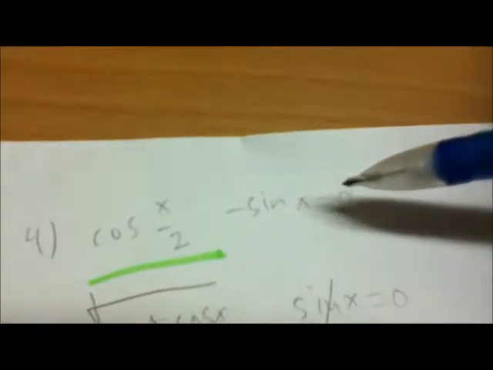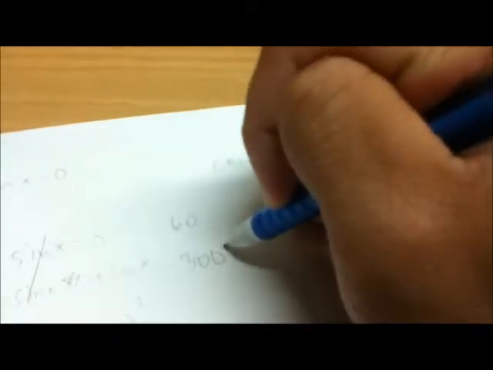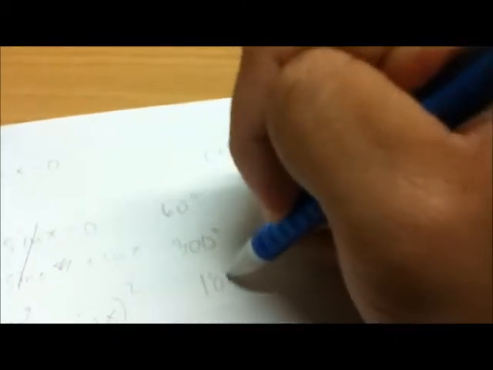Okay, now that we have our possible solutions, we're going to plug into the original to check for extraneous. I'm going to rewrite it on the side here. So here I'm going to be checking for 60, 300 degrees and 180 degrees.